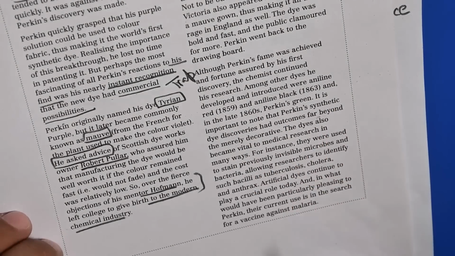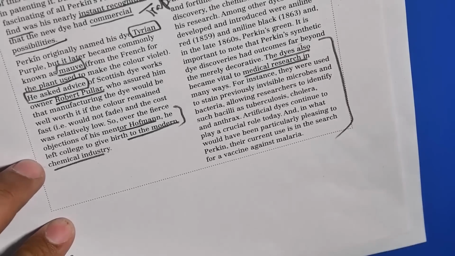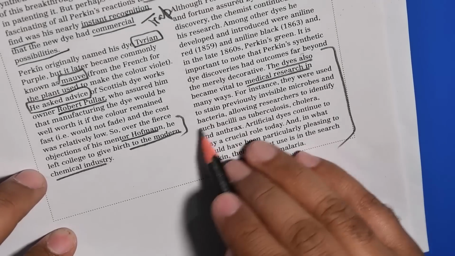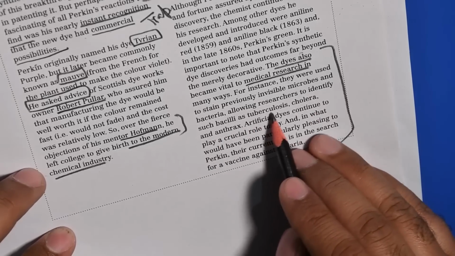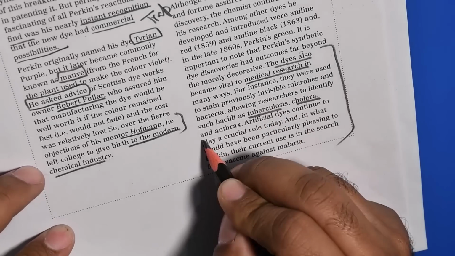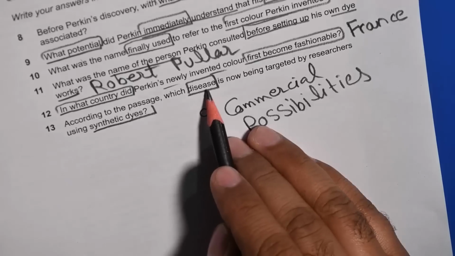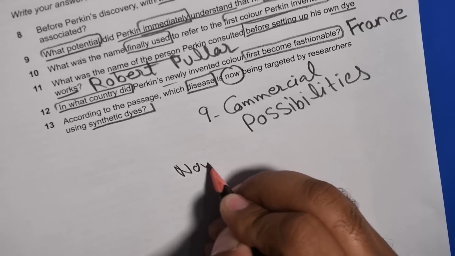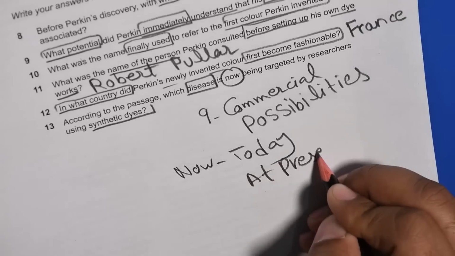Perkin's synthetic dyes also became vital to, oh yes, medical research. It means there is going to be something here. Let's read carefully. For instance, they were used to stain previously invisible microbes and bacteria, allowing researchers to identify such bacilli as tuberculosis, cholera, and anthrax. Now, what's the question? According to the passage, which disease is now? Okay, now means today. Now means at present.